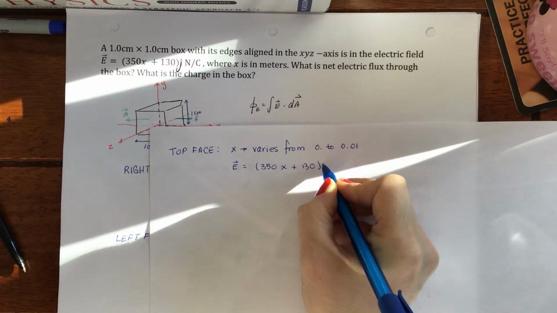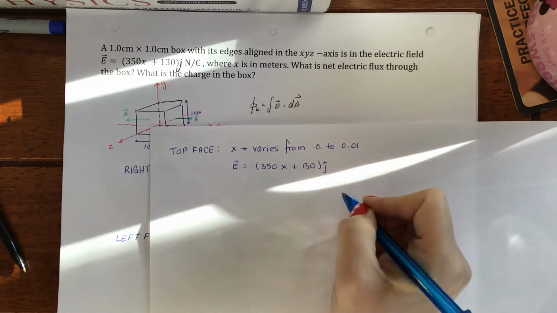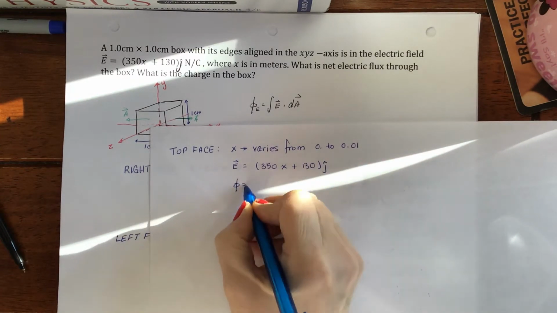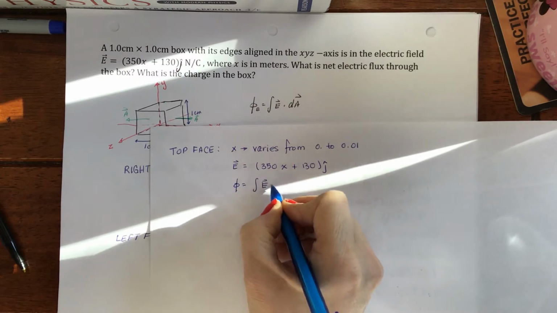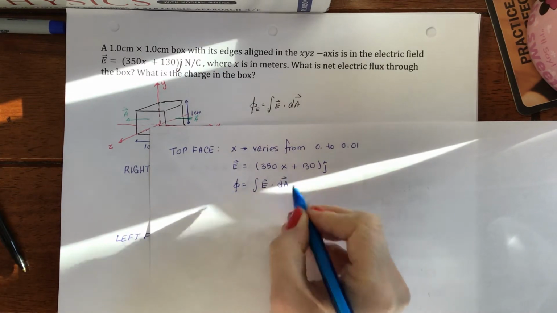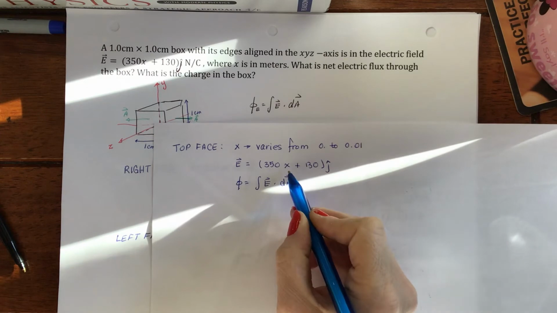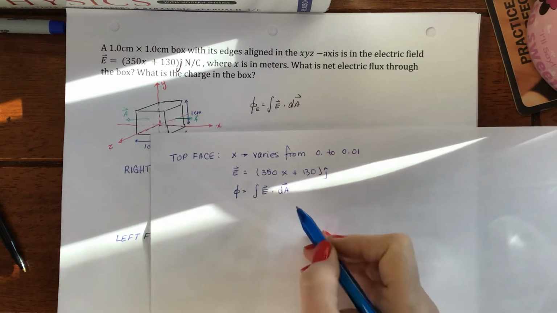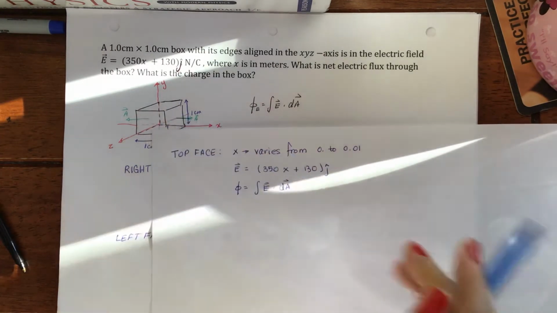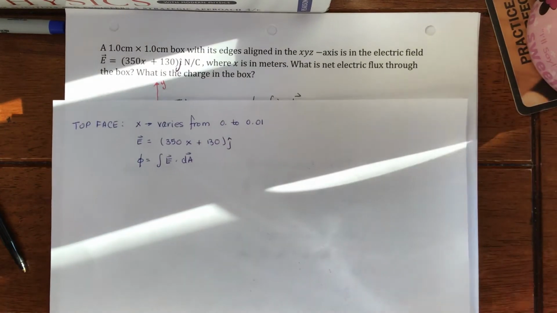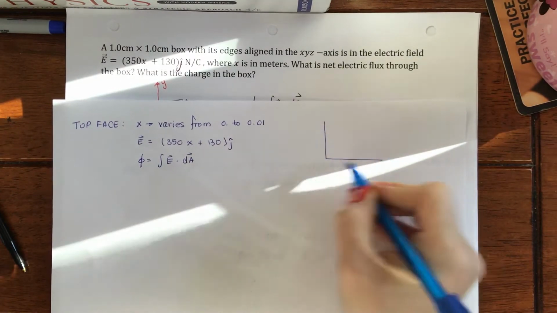So there's our x. Our net electric flux is the integral of E dot dA. Can't take x out front because x is a variable. So next we have to sort out what do we mean by dA. Rather than draw on this picture, I'm going to redraw my box again. And let's see if we can get an idea of what we should put in for dA. There's our coordinate system.